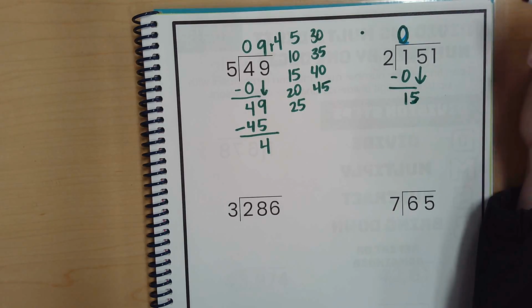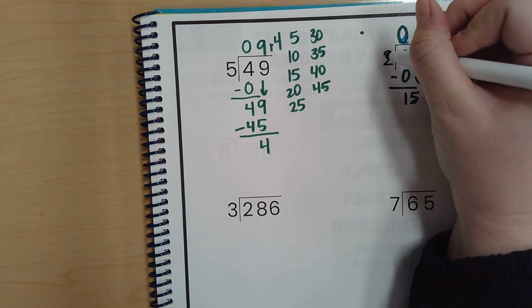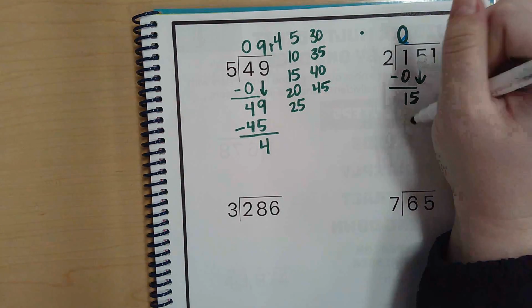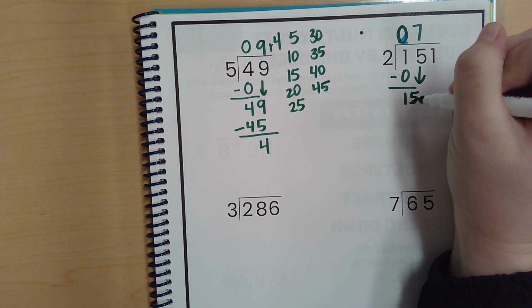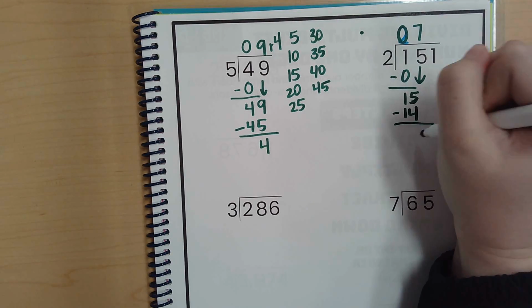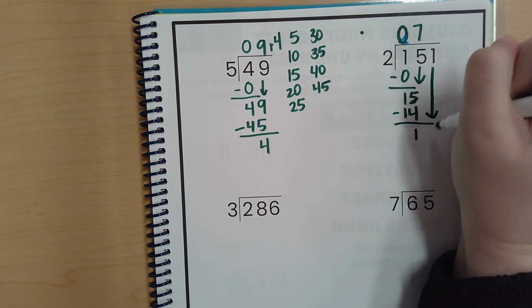Right, guys? Okay, 15 divided by 2. We know that 7 times 2 is 14. So we're going to put the 7 up here. So 14, subtract, we got 1. Let's bring this 1 down.